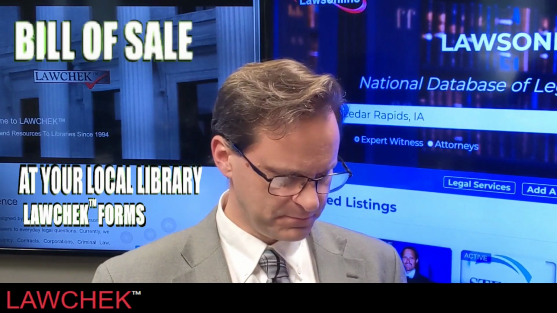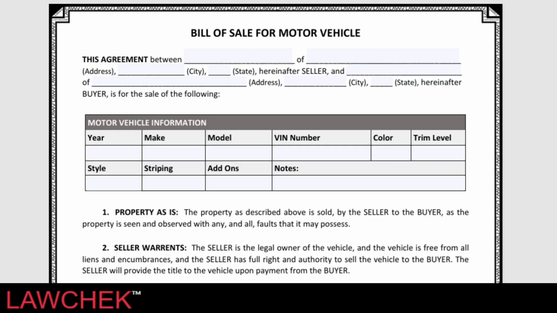It's to document the transaction of actual property from one party to the other. In this bill of sale, it's going to reflect the transfer of your vehicle from one party to another. That's what the focus of this bill of sale will be. So let's take a look at this document.